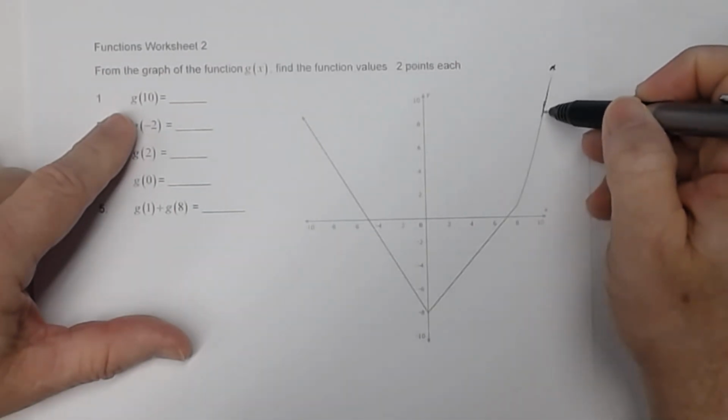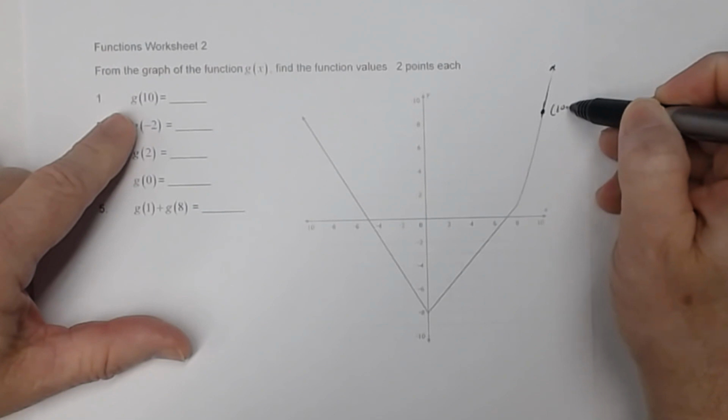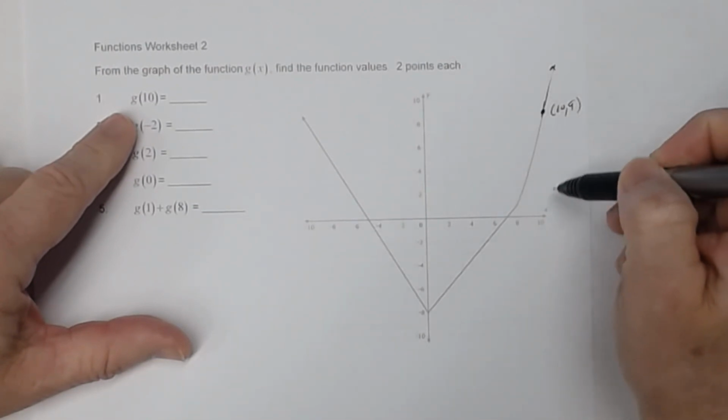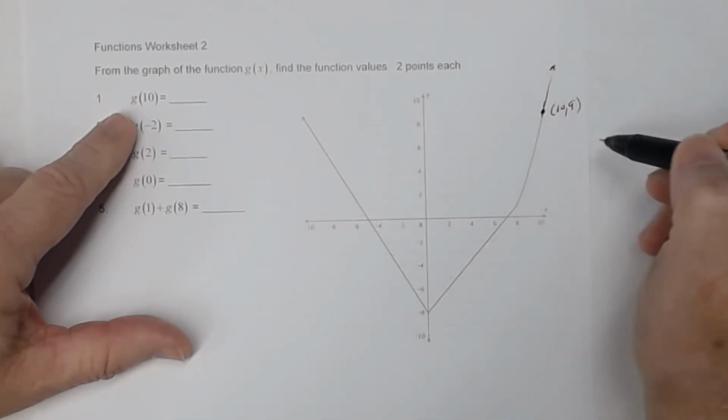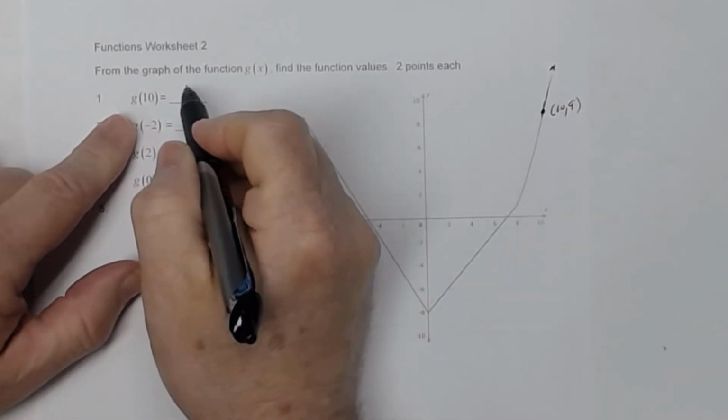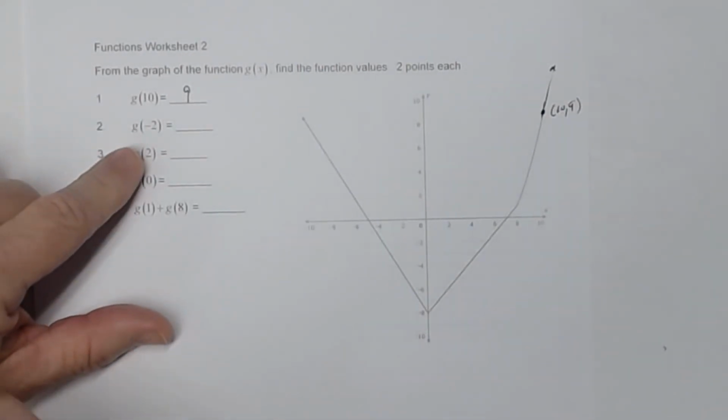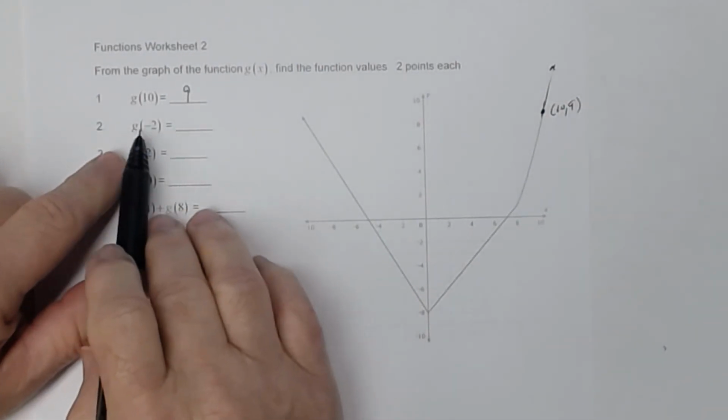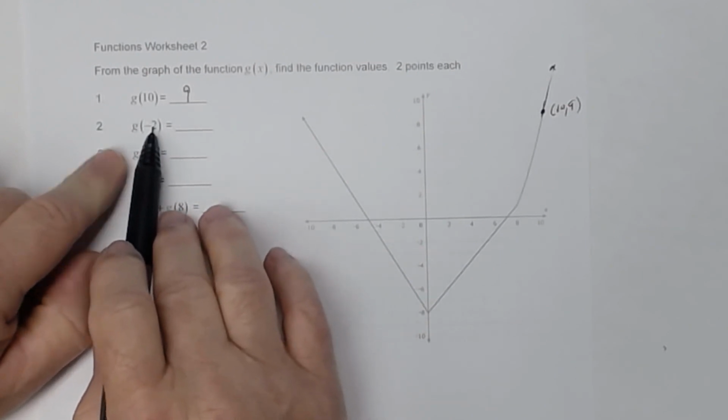let's see, I get this point here, which is the y value of 9. So 10 comma 9. So when x is 10, my y value is 9. So that's going to go here. Okay? g of negative 2, so what is the y value when x is negative 2?